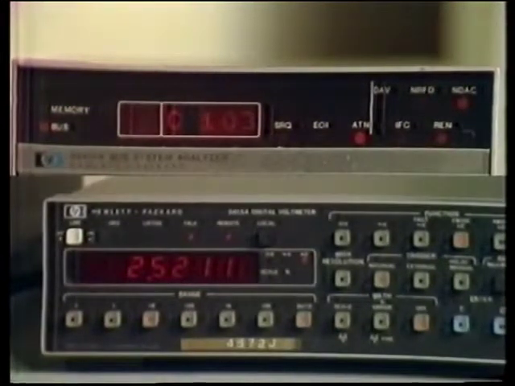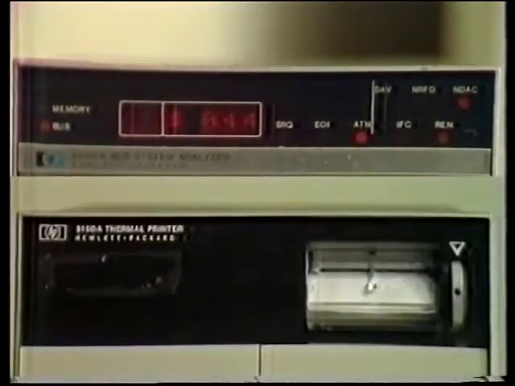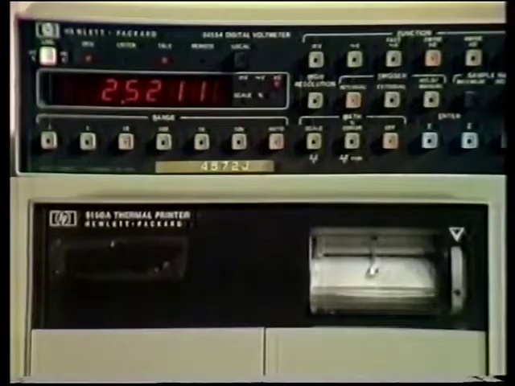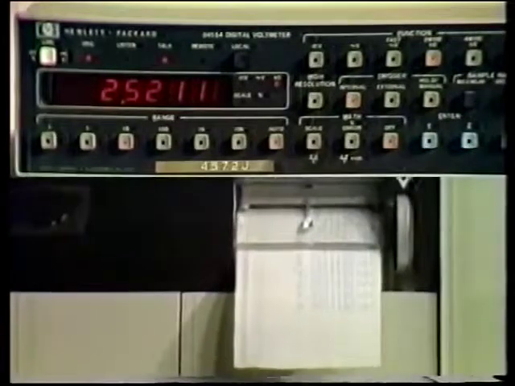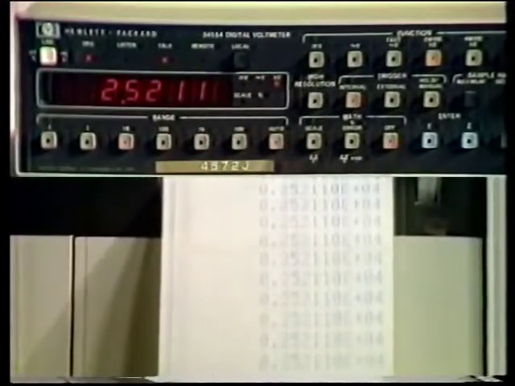Right, the printer's address is 44. So if I send that address, that's told it to listen. The devices are addressed now. The printer on the bottom as a listener, and the DVM on the top as a talker. So if I put attention false, the DVM talks out its answer. There, that resistor is 2.52 kiloohms.